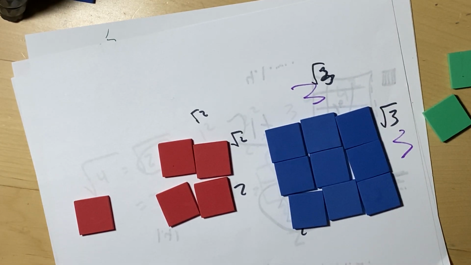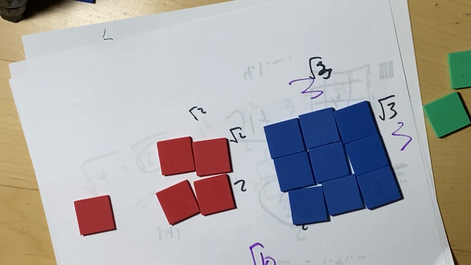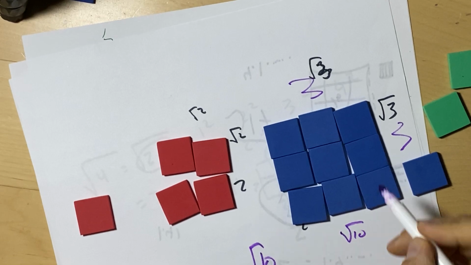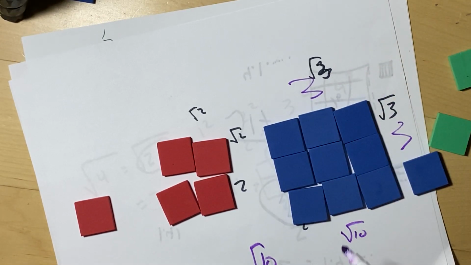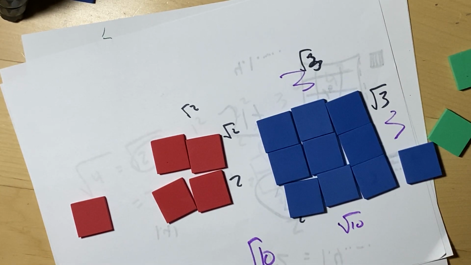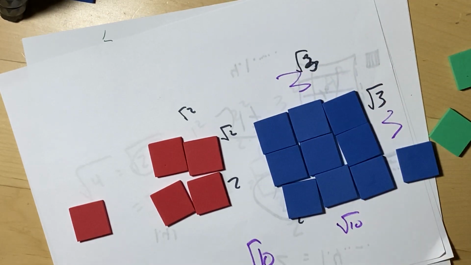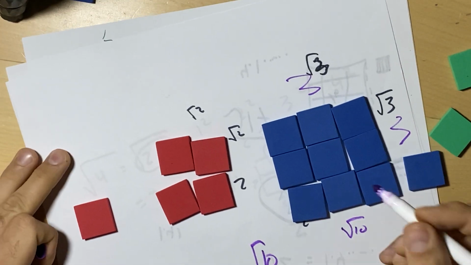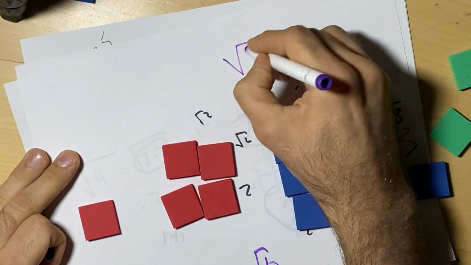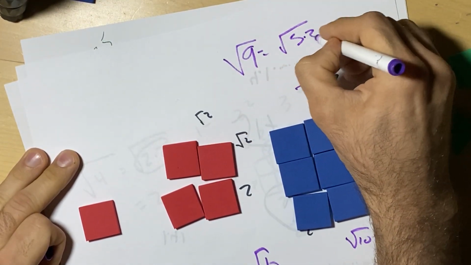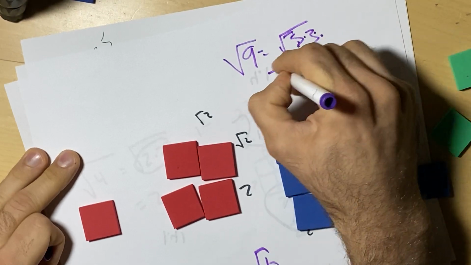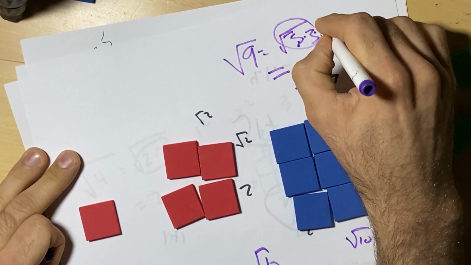Then we have square root of 10. We would add one more and have to chop it up, and we just know each piece would be a little bit more than 3 because there'd be a 3 by 3 with 1 left over that we chop up and put around. So that's what a square and a square root is talking about. And that's why when we have the square root of 9, we say it is 3 times 3. Those are the 2 sides. So the answer is what's one of those sides?